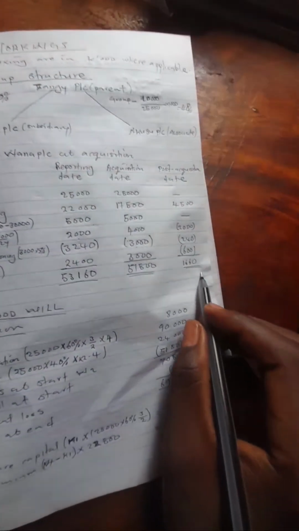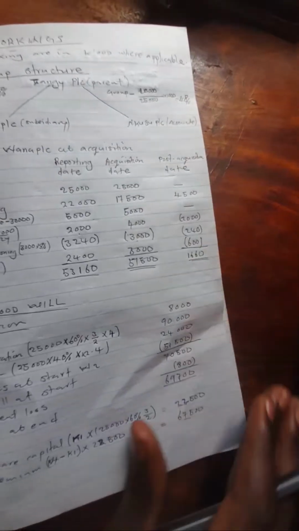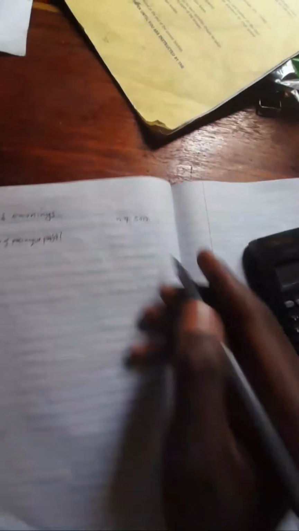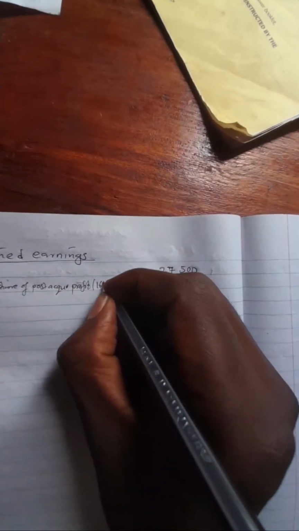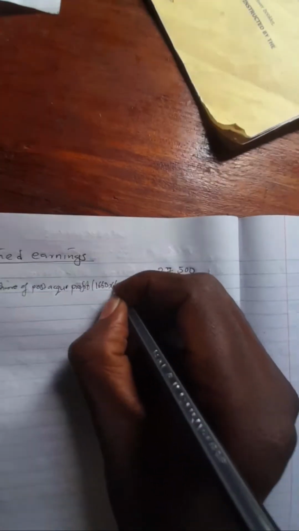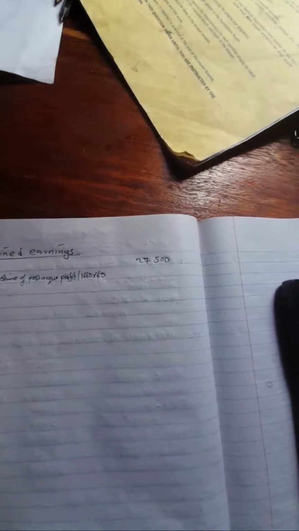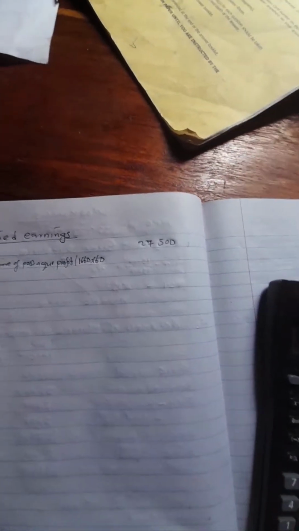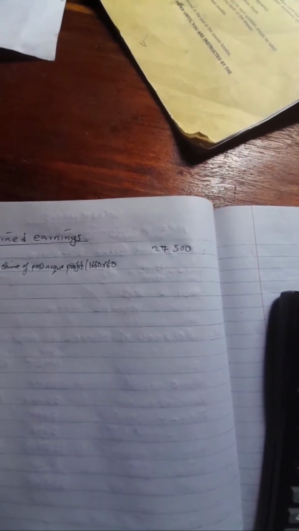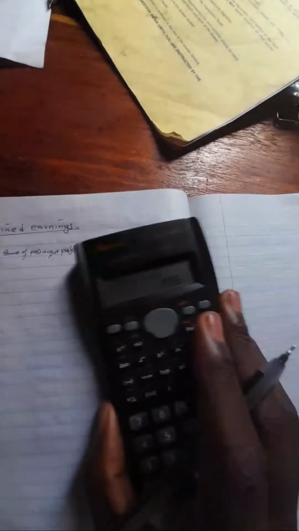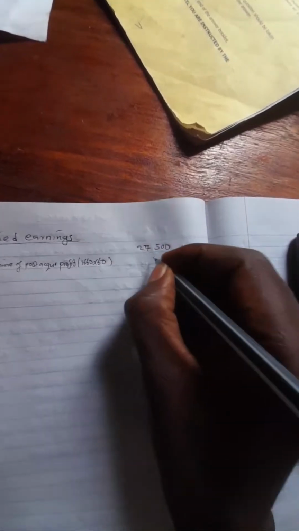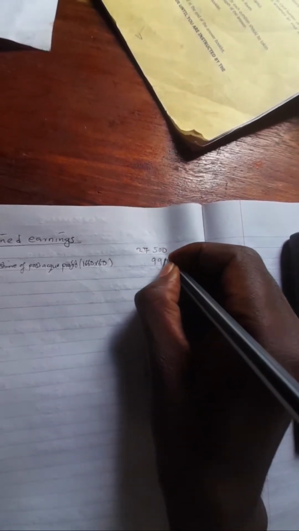We just come and pick the one at the end here, which is 1,660. Then we get our share from it. So when we get our share from 1,660 times the 60%, the share that we are going to have is 996.